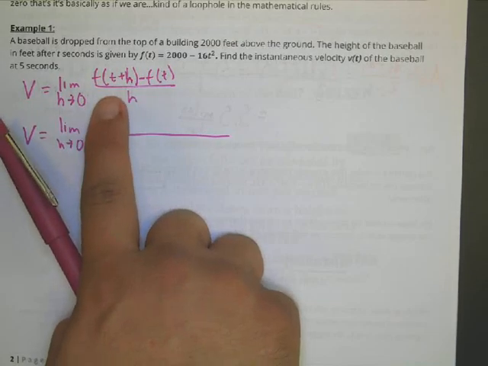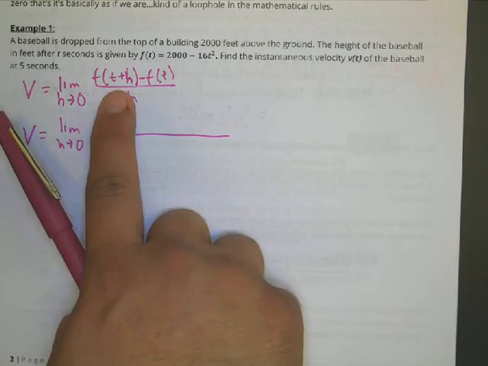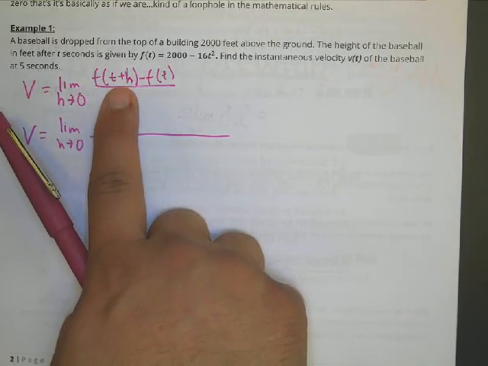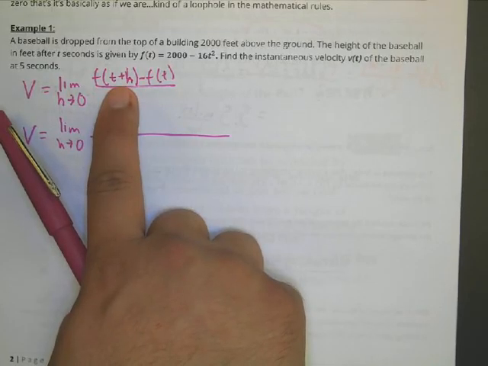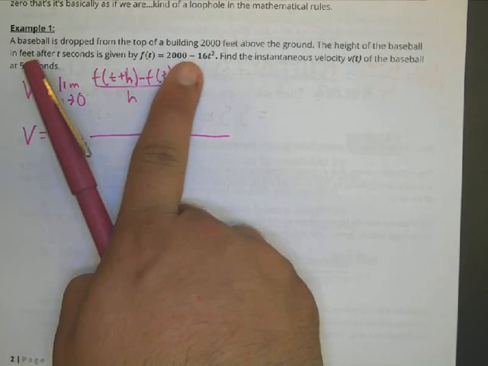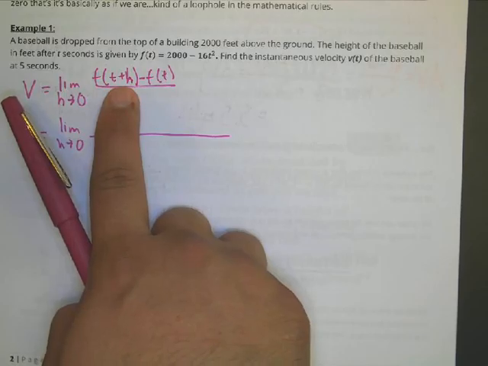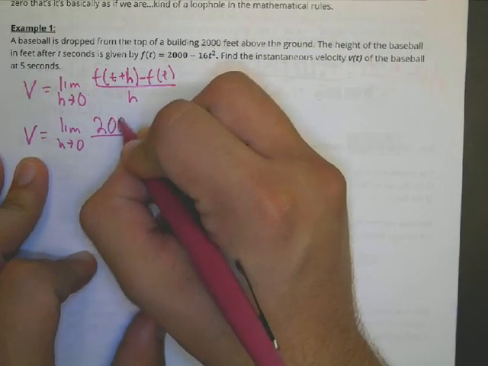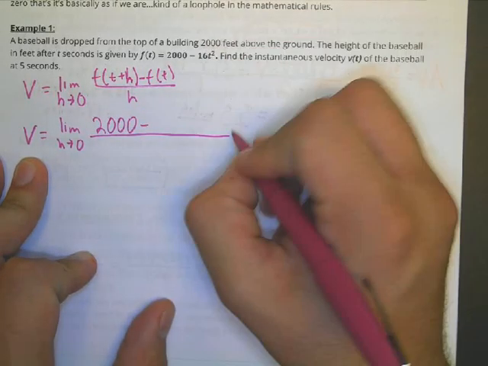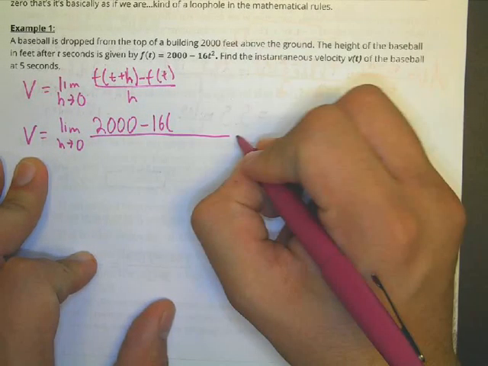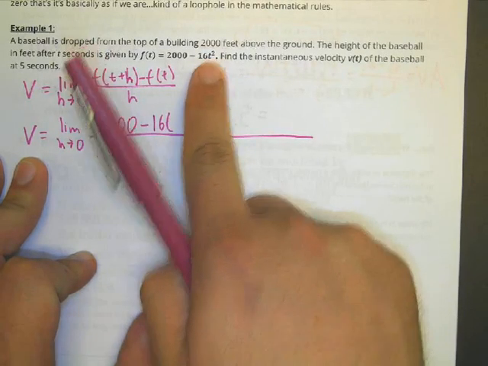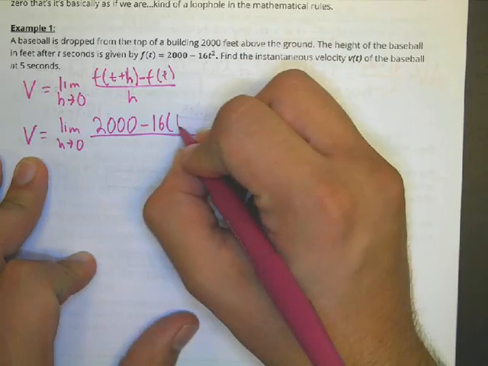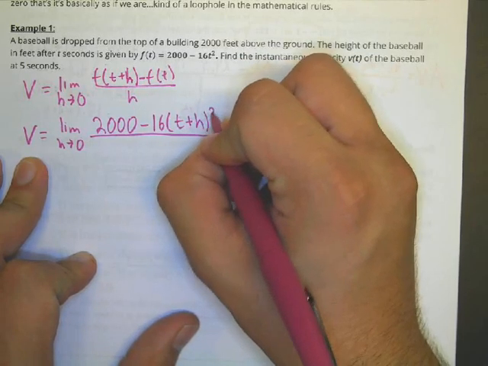What did we do yesterday? Yeah, the form, which is what's inside here. This is t plus h. So everywhere I see a t, I'm going to plug in t plus h. Not 2,000. So this is going to be 2,000 minus 16 times what? There's a t here, but instead I need to put what? Yes, good. And that gets squared.